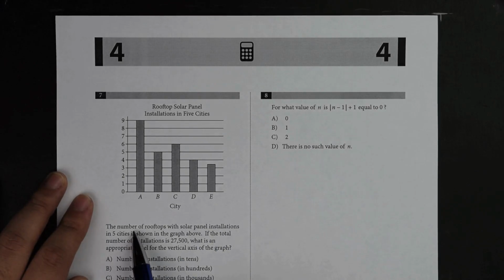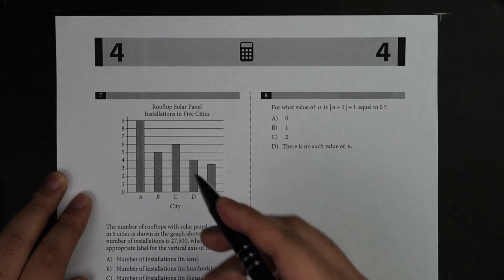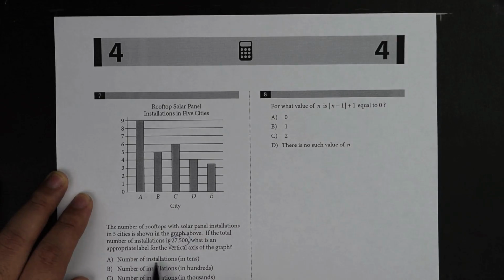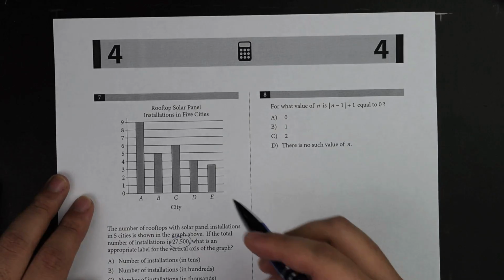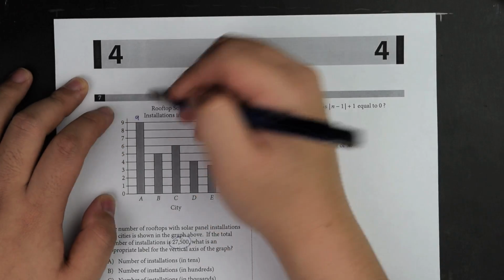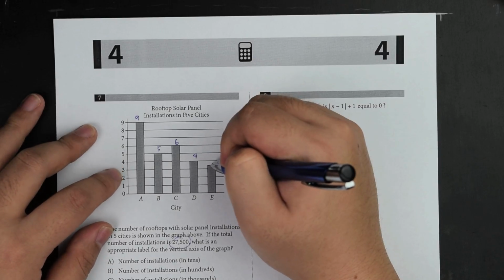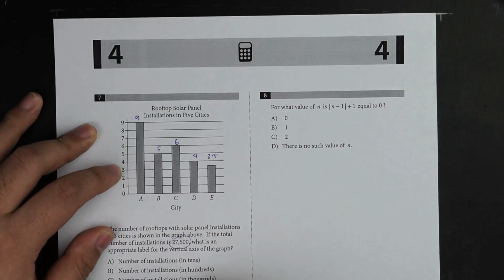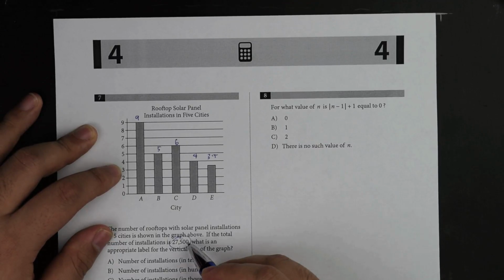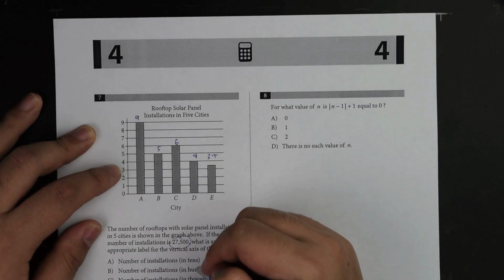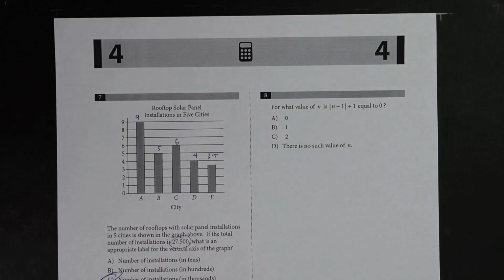Okay, so number 7 states this. The rooftops, the total number is 27,500. Which one is an appropriate label for the vertical axis? Well, A looks like it's 9, B is 5, 6, 4, that looks like 3.5. Let me see, 9 plus 5 plus 6 plus 4 plus 3.5: 14 plus 6 is 20, plus 4 is 24, and that gives 27.5. So for number 7, the answer is C.